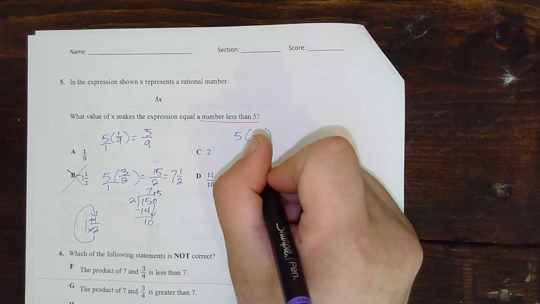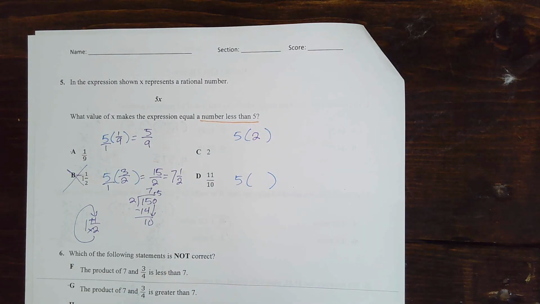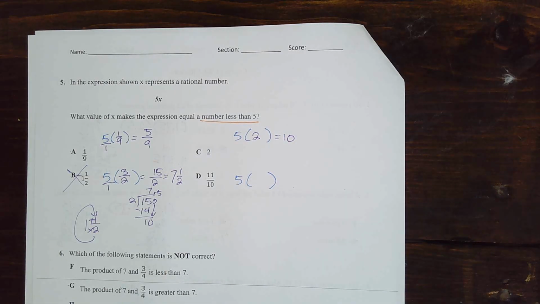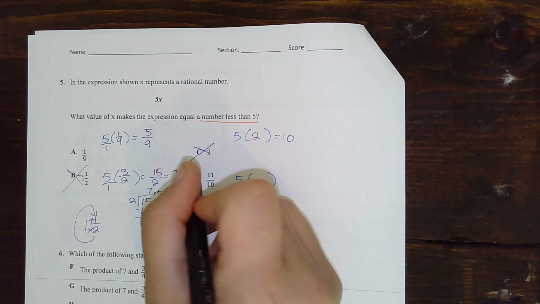Alright, I'm going to plug in my 2 right here. That's just going to give me 10. 10 is also not less than 5, so that is not going to work.